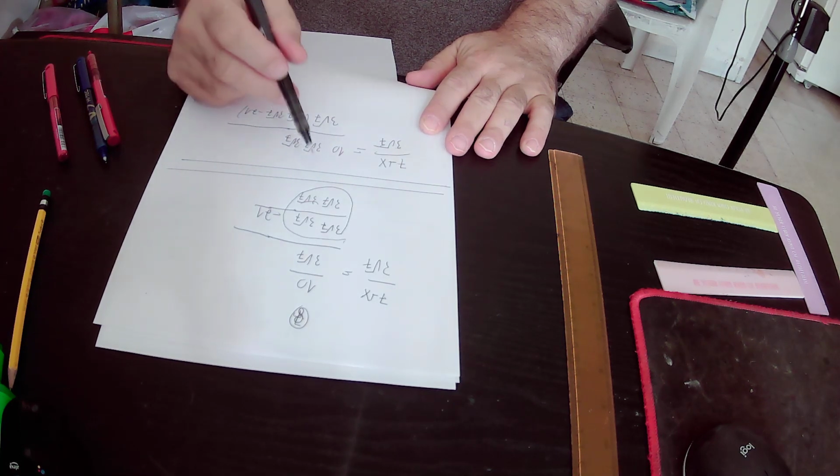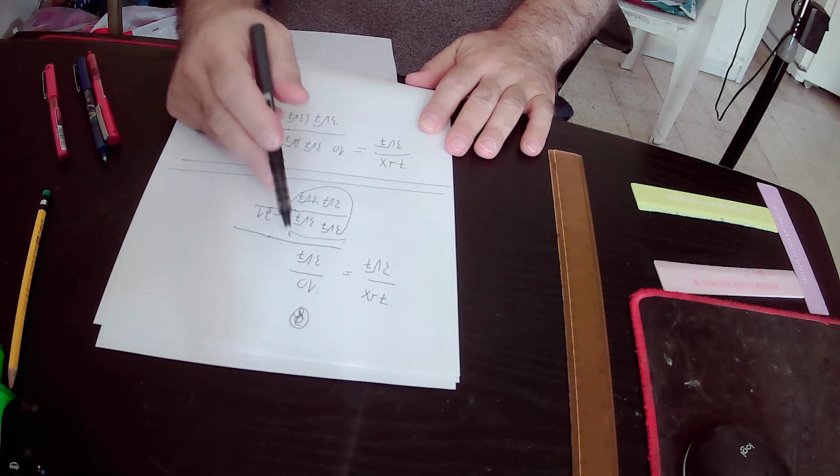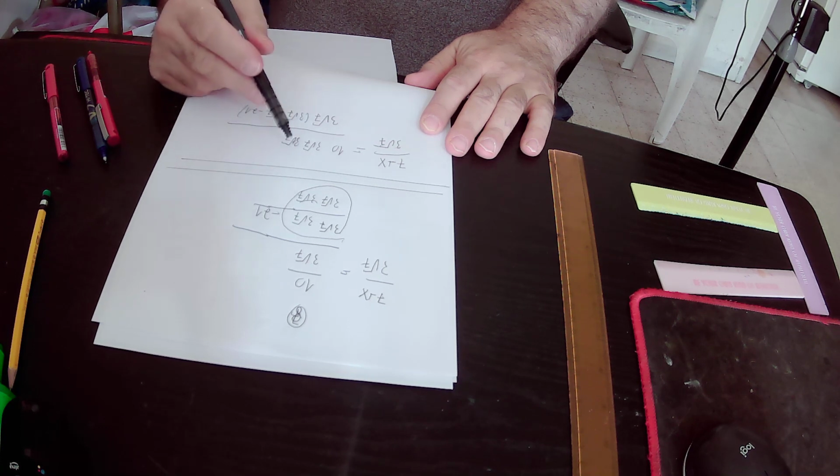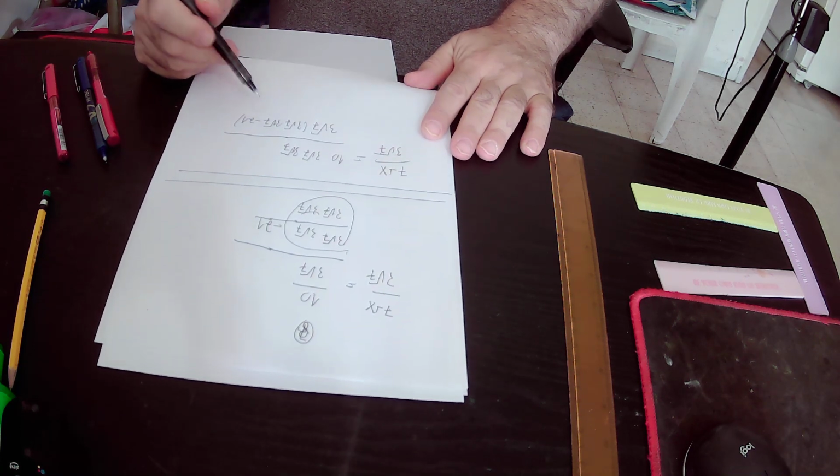Okay, so we moved this expression to the numerator and this expression to the denominator and we got this equality.